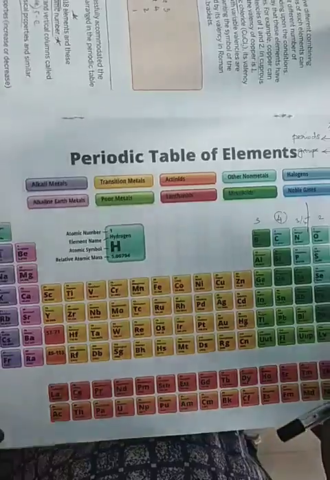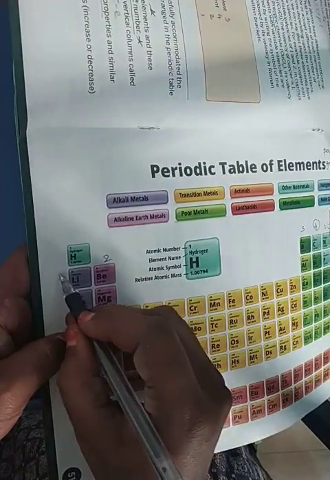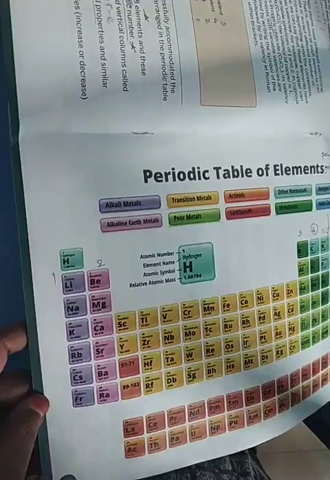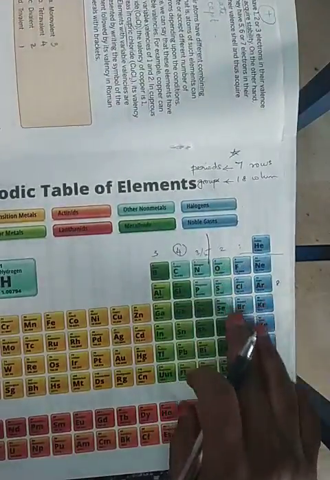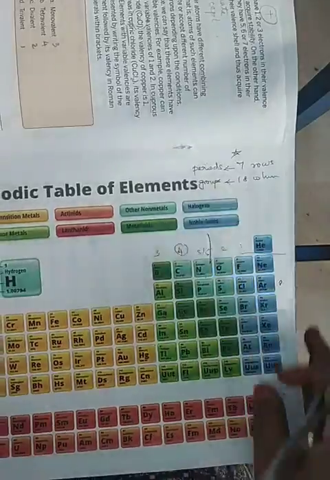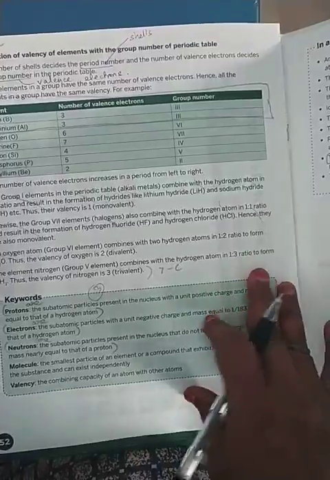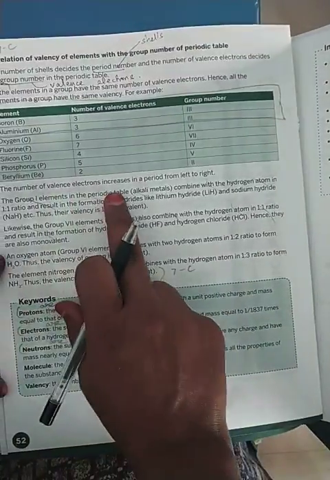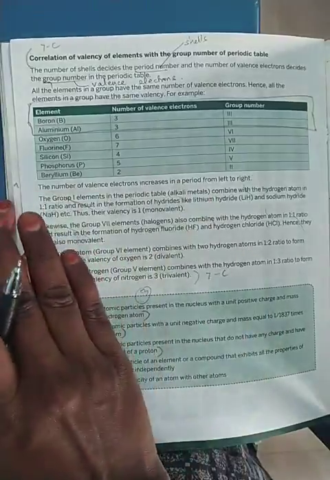And then coming to here, this is beryllium, magnesium. This will all be 2, and in lithium it will all be 1. So these are all the valencies you should know from the groups. That is what they have discussed here. And the number of valence electrons will be increasing in a period from left to right.